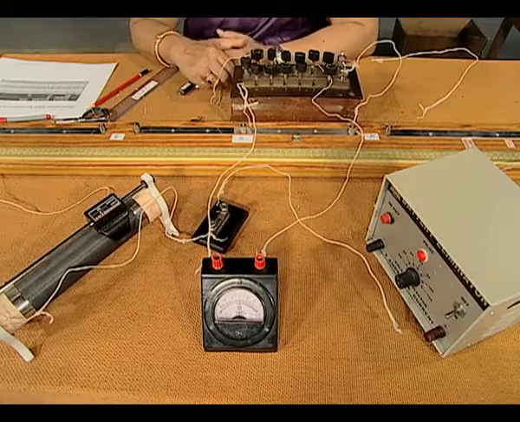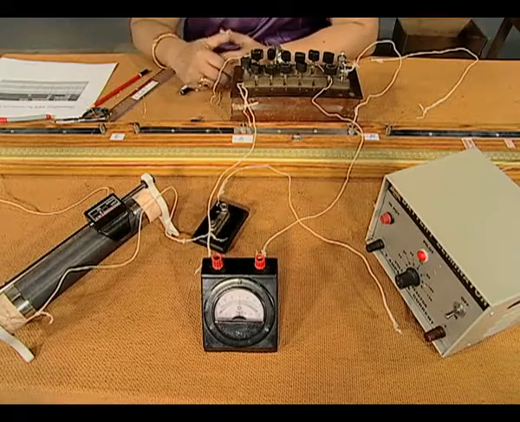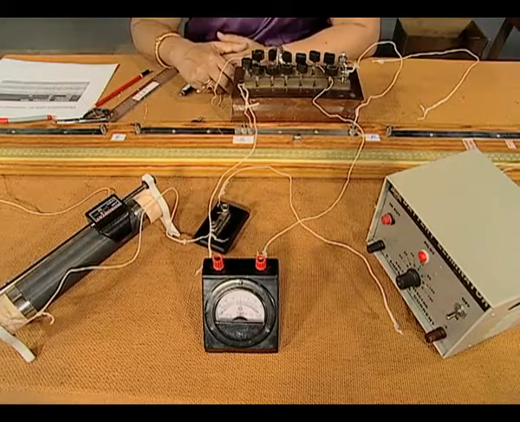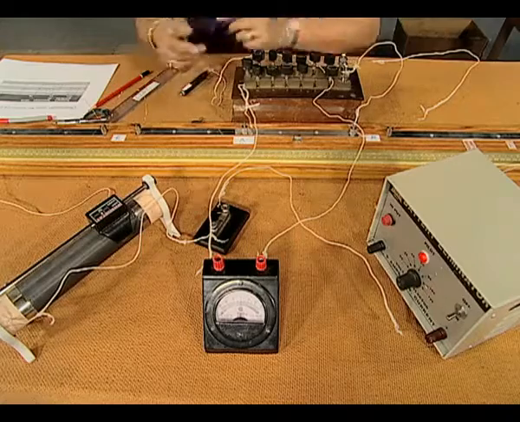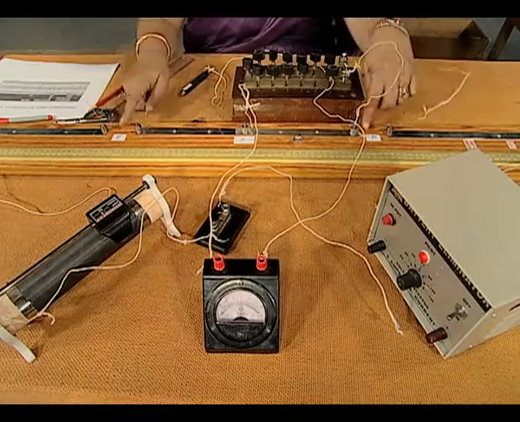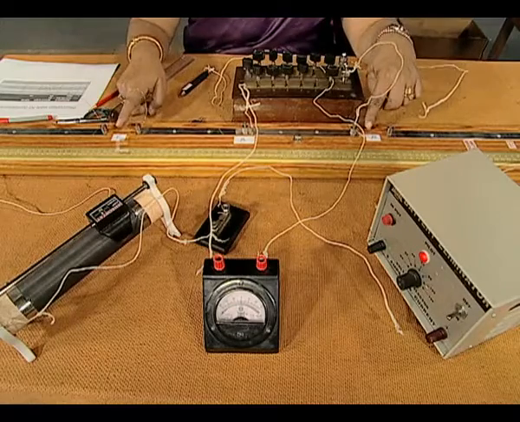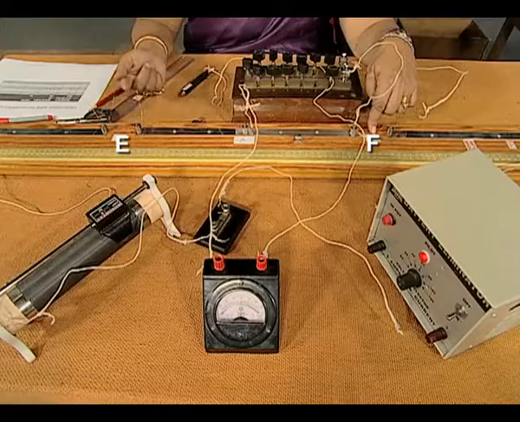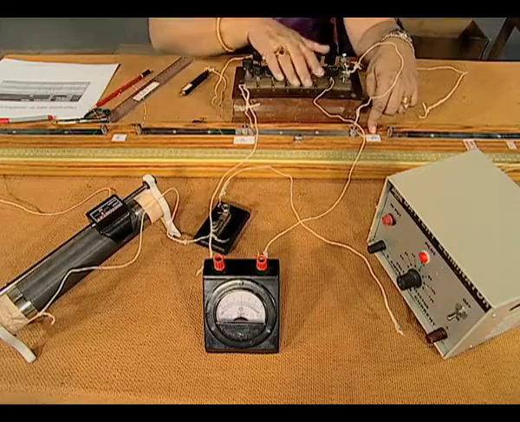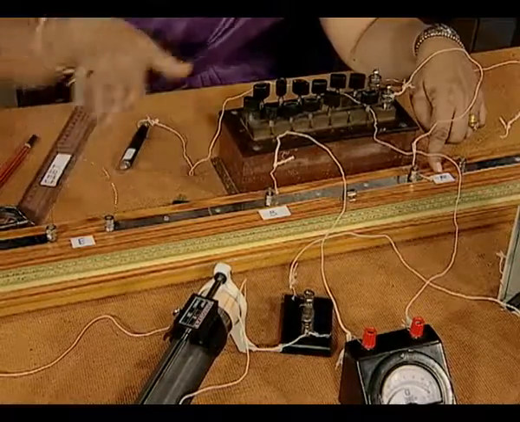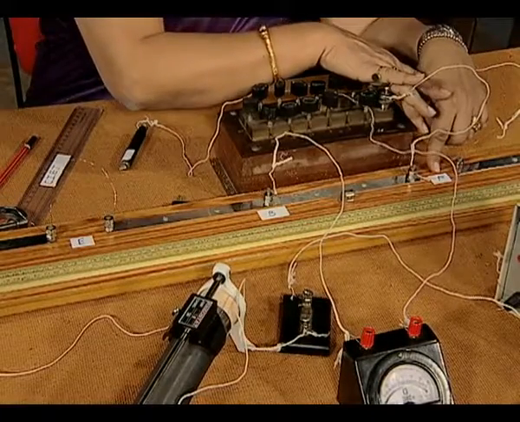One other way of accounting or taking care of this extra resistance which we do not know or we do not take care of is that you interchange the positions of the wire and the resistance box in these two gaps E and F. That means, instead of putting the resistance wire in E, you place your resistance box here, and this particular resistance wire goes in this gap F.